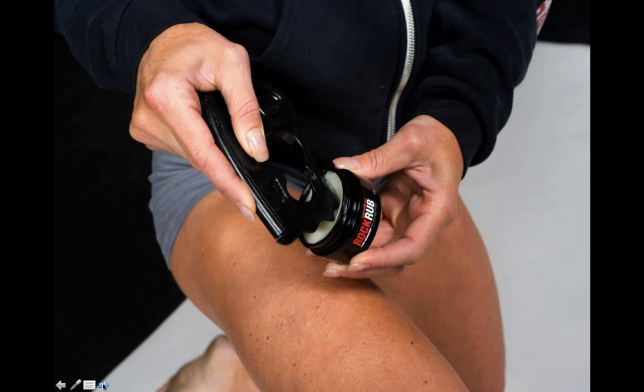As far as some of the emollient that we're using out there, we like to use our Rock Rub. It's unscented, it's thick, its viscosity is thick, so it just takes a dab to put over an area, and it can go multiple uses.